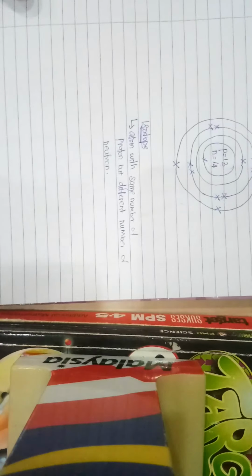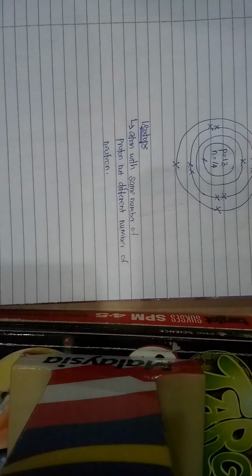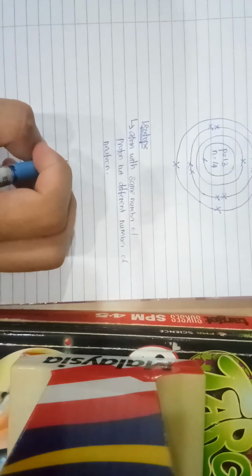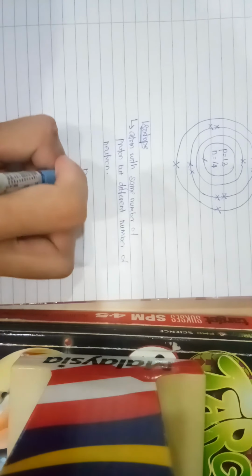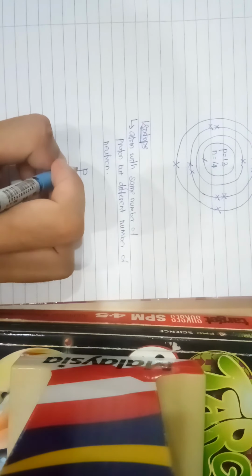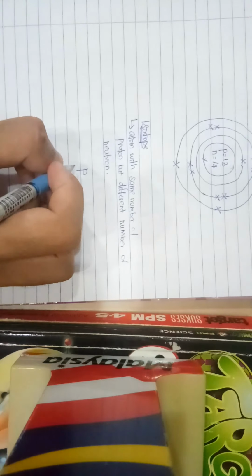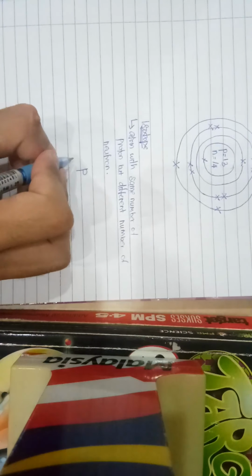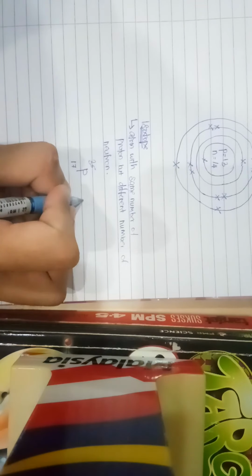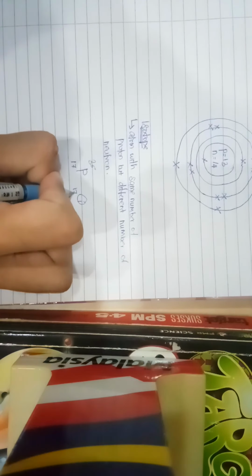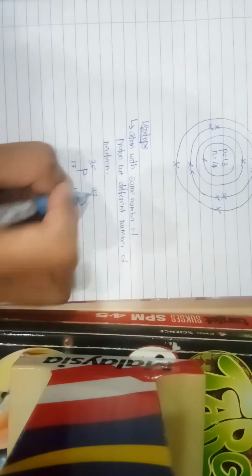So what do you understand here? For example, I give you two elements, P and Q. They are unknown elements, not the real symbols. P 17 35 and Q 17 37.